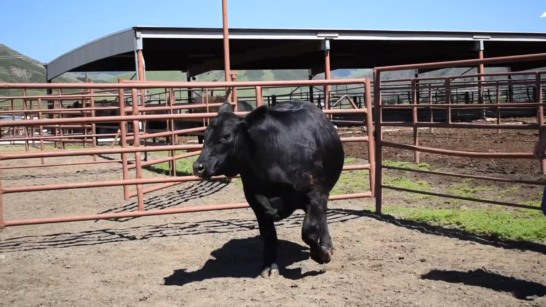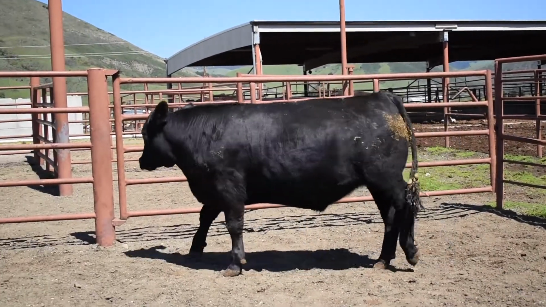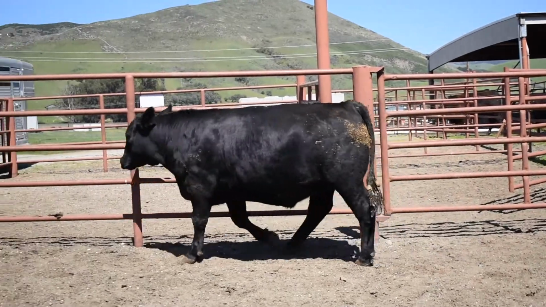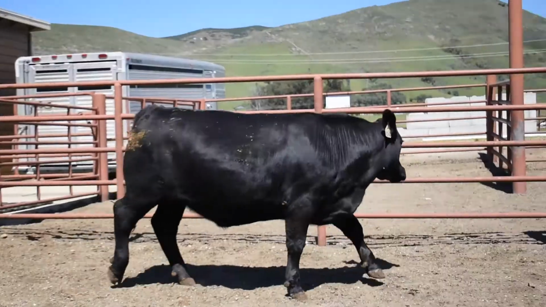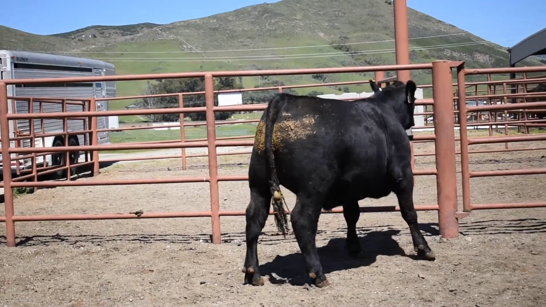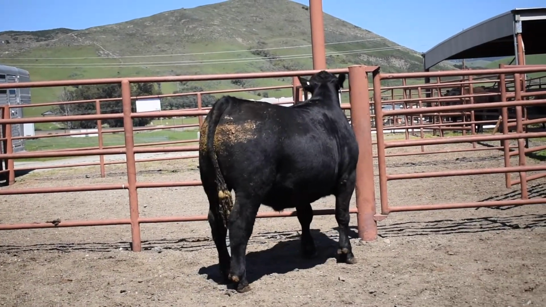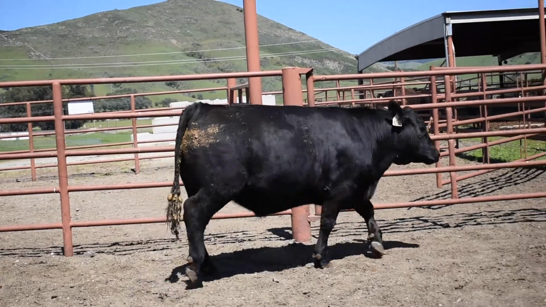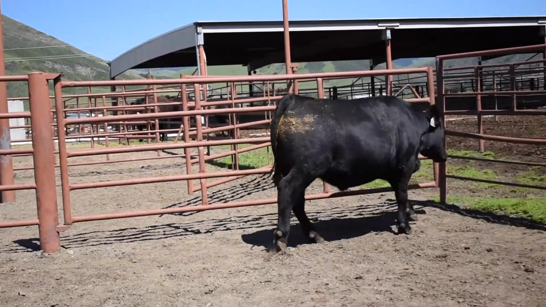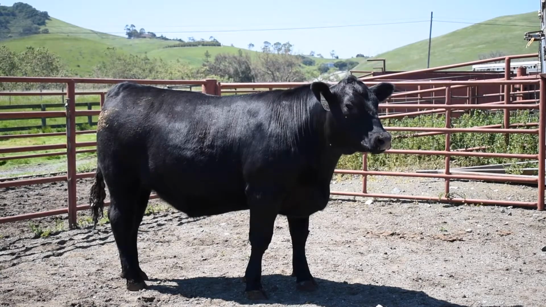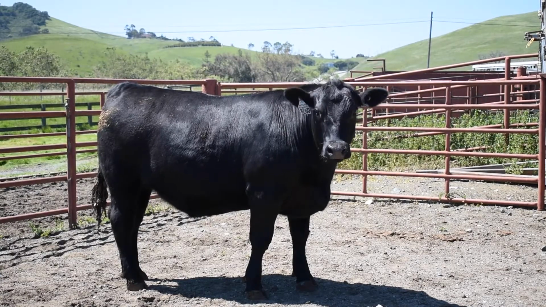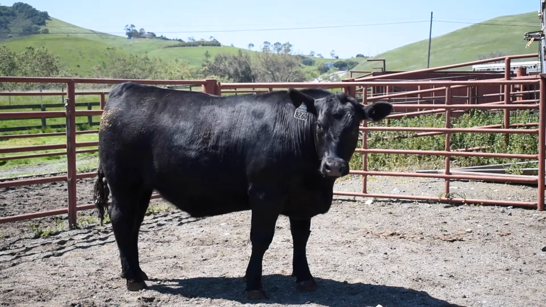And one thing to note is when you study him from the profile, he's still got a ton of rib shape, a lot of drop to his rear rib and flank. So what I mean by that is there's a lot more depth to that rear flank. You want his top line to be level, but you also want from the shoulder back, that lower portion of his body to be level as well. He's got more shape and definition to his rump.